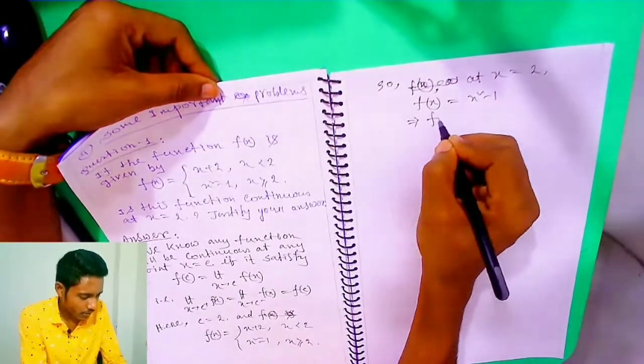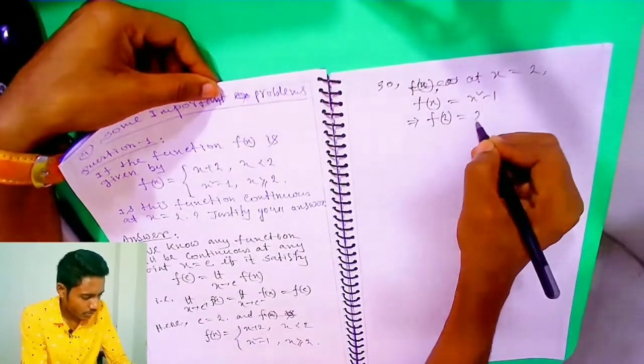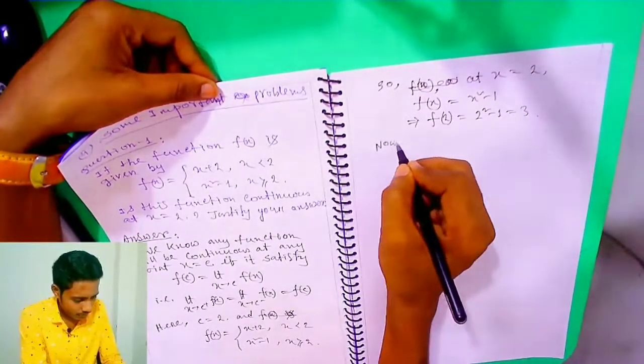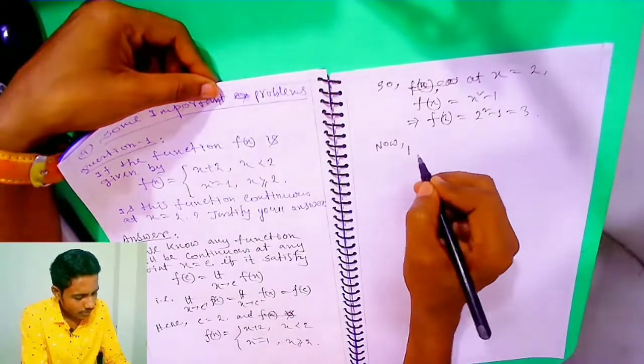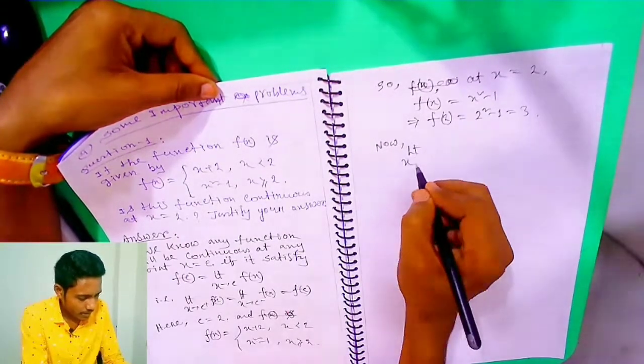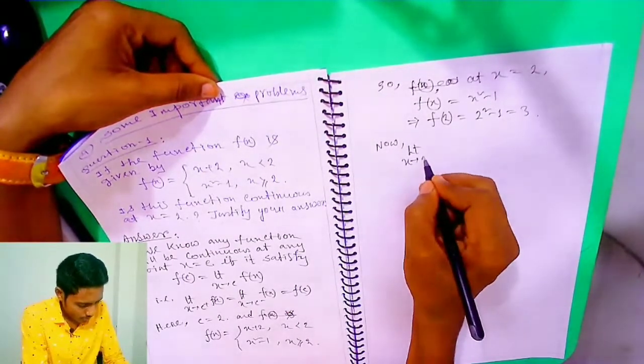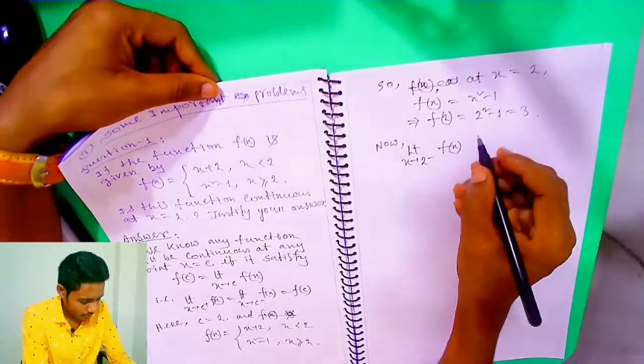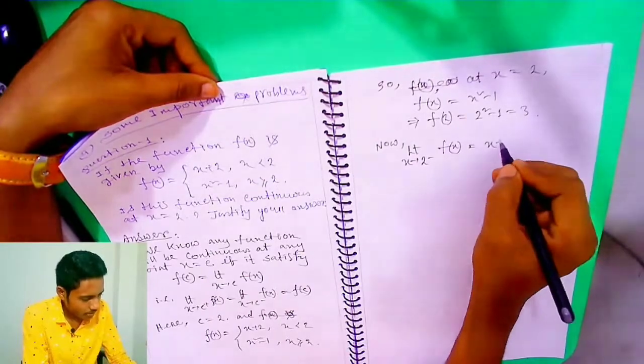This implies f of 2 is equal to 2 square minus 1 is equal to 3. Now limit x tends to 2 minus f of x is equal to x plus 2.